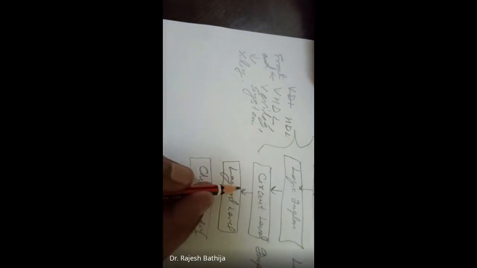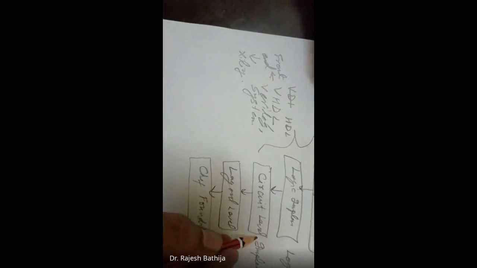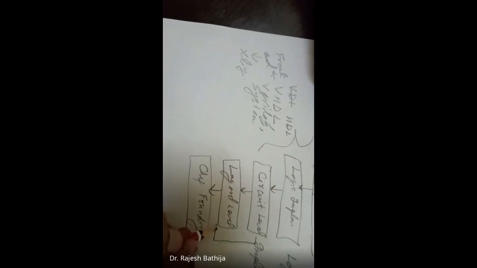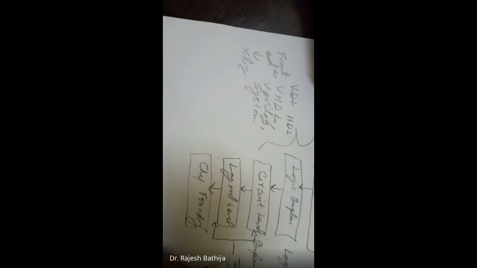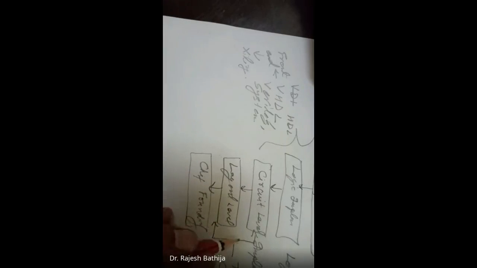And from the circuit level implementation to this layout level implementation, this is done in the Tanner EDA tool, which I'm using, or Cadence is also there, Mentor Graphics is there, and there are a lot of other graphical tools available. The layout is called the back-end design.